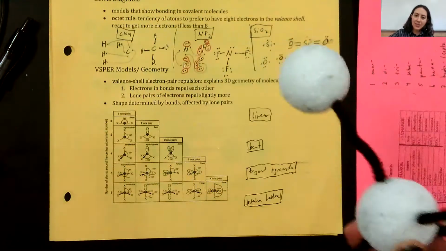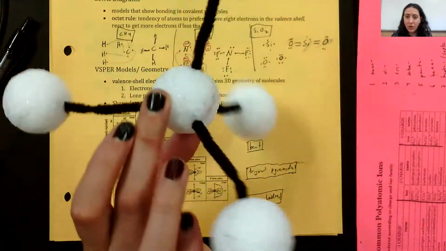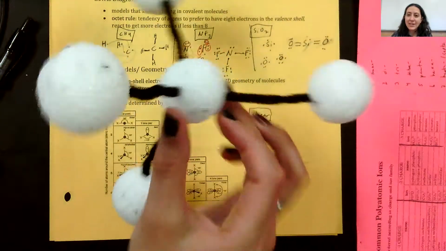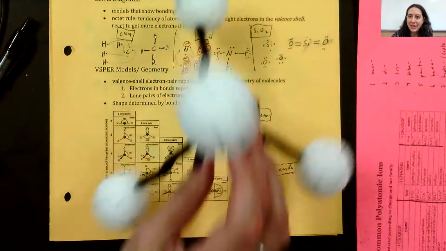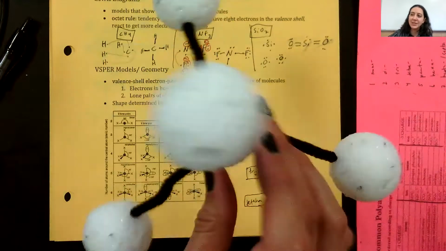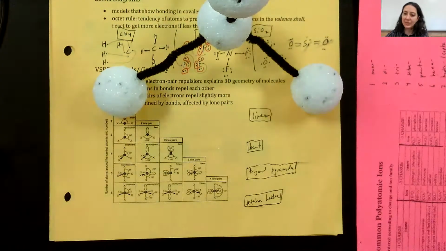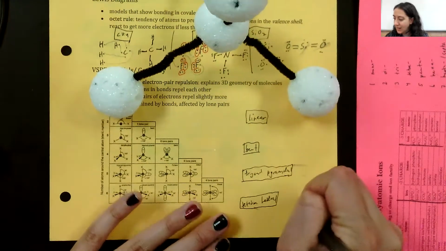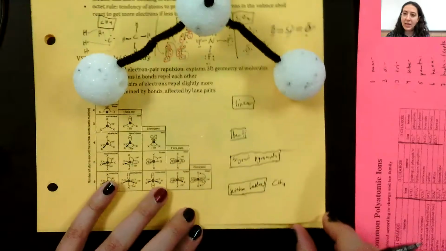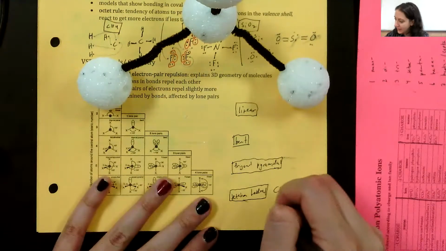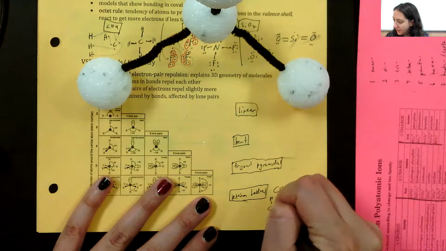And based on these names, I think you could probably guess that this one's going to be called tetrahedral. We're going to call it tetrahedral because it kind of has 4 things coming off of it in a shape. That's kind of what tetrahedral means. And this is actually a shape called the tetrahedron. So an example of that is CH4. And we can actually draw this more 3-dimensionally to show that shape.